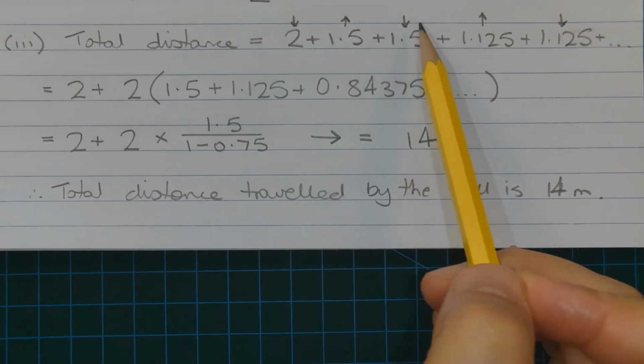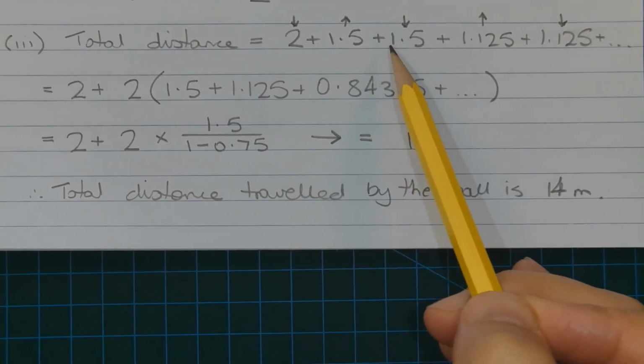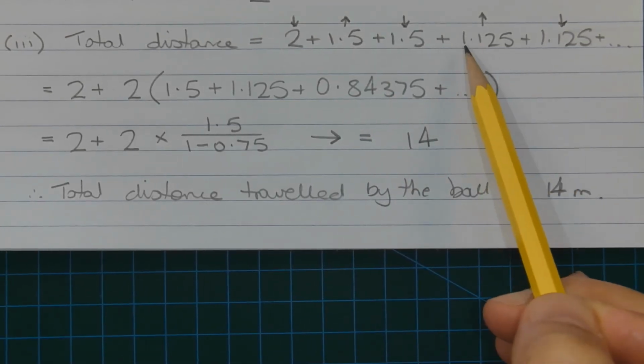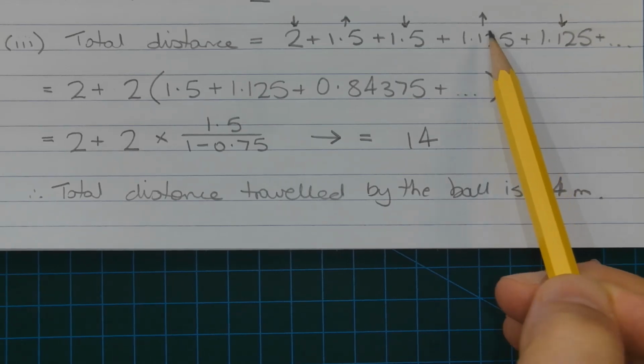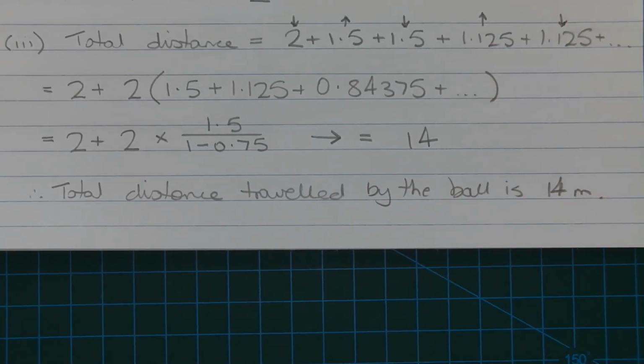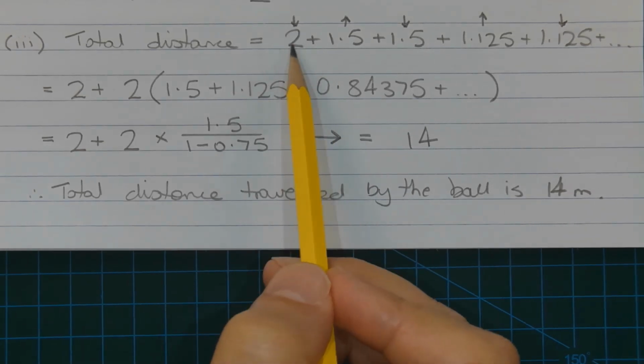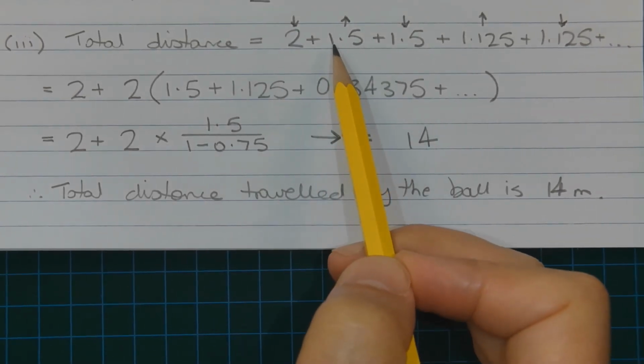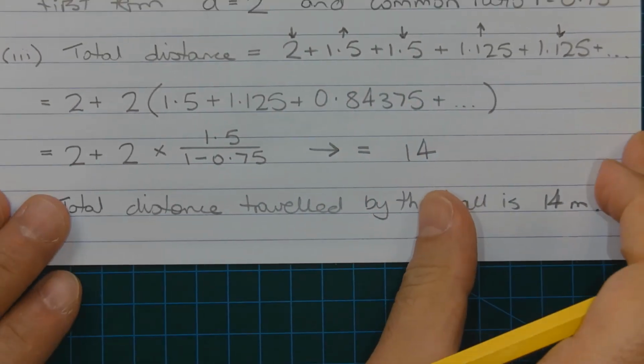Now the ball then drops 1.5 meters, hits the ground, and then bounces back up to a new maximum height of 1.125 meters. It then falls 1.125 meters, hits the ground, and then bounces back up to a new maximum height of 0.84375 meters, and the pattern continues. Now, ignoring the first term, what you'll notice is that the sequence that we had in part 2, I'll just go back to that.